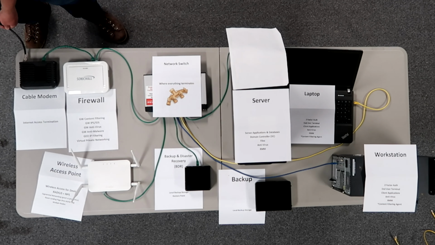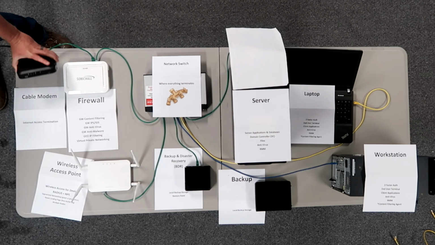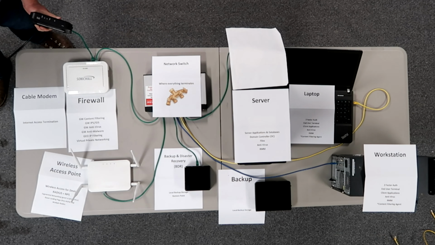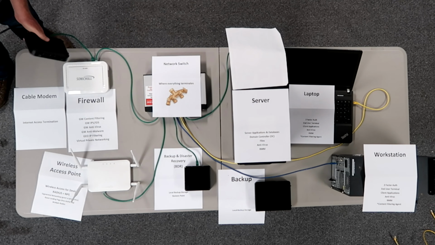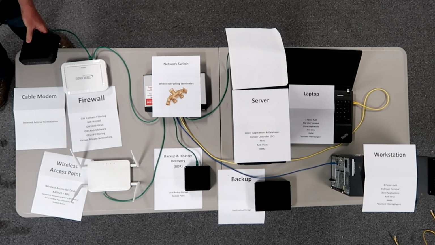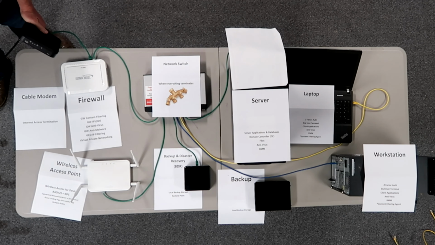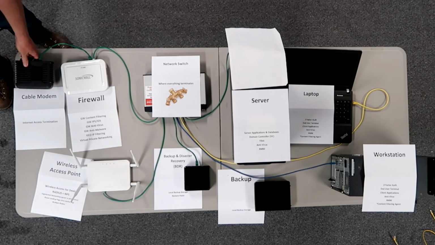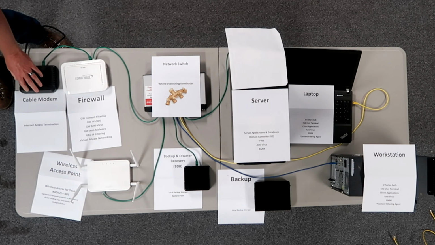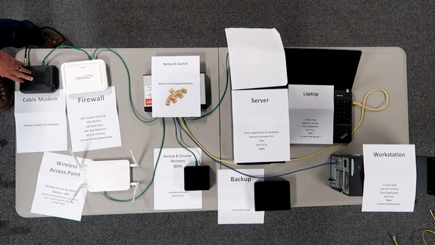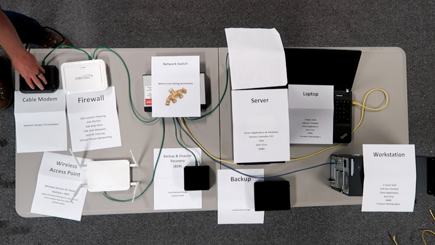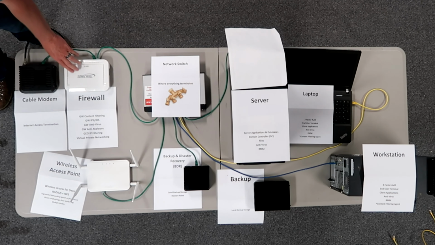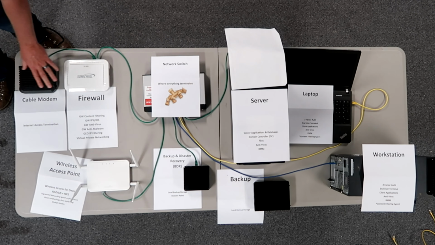Okay, this is where it all starts. This is your cable modem, and this is for just internet access. This is the device that your internet service provider uses to pass the internet through to you. So this just makes it so that you can plug it into your firewall and then you have control. This device provides zero security for your network. All it is, is a way to terminate to your provider; your firewall is your first point of security with the internet.